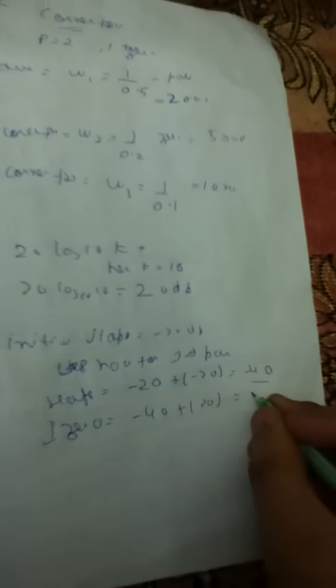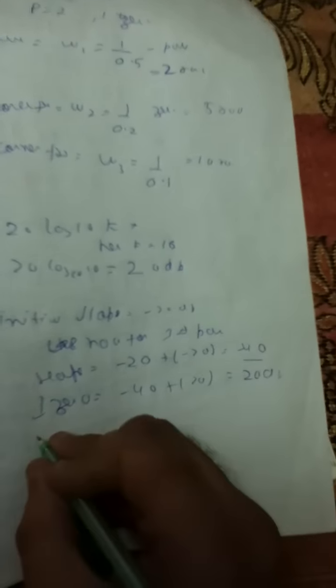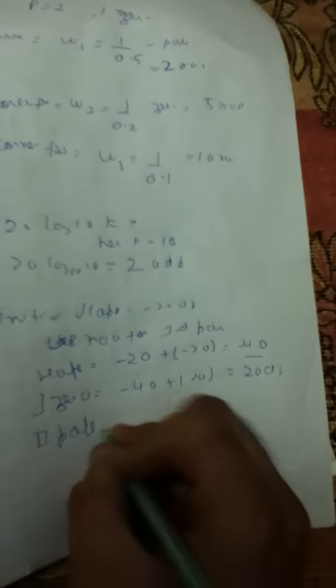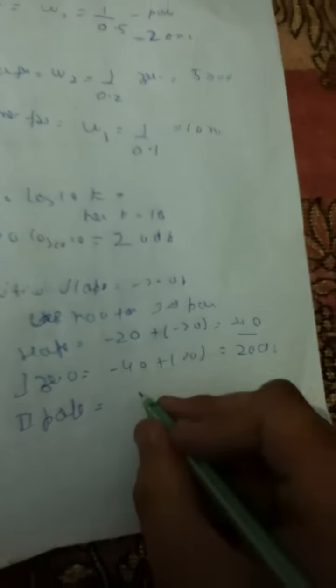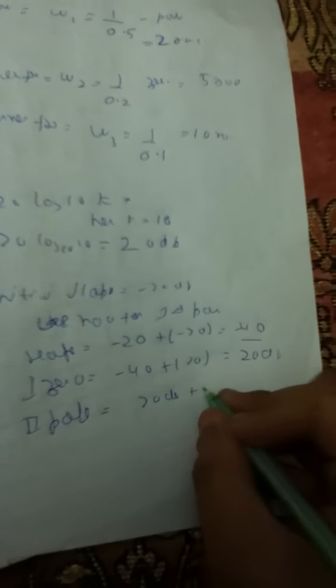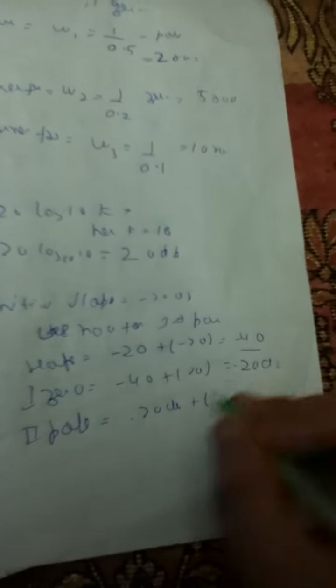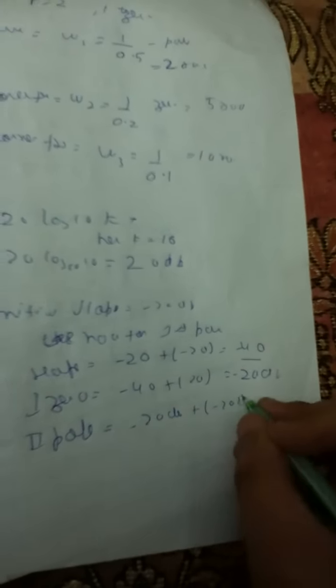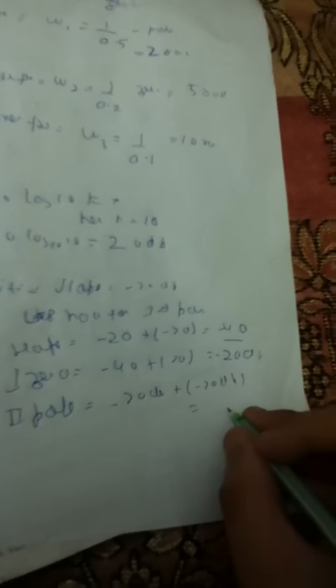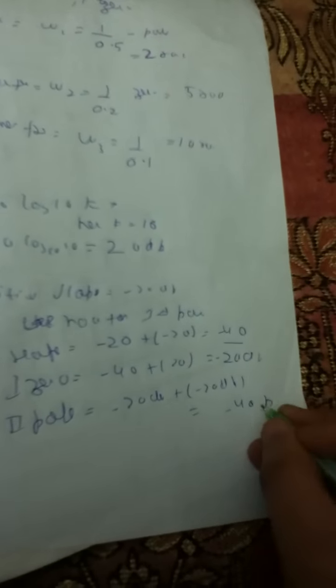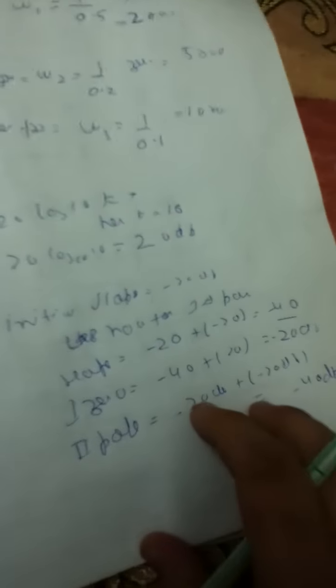For every zero plus 20, it comes out to be minus 20 dB. Now for the second pole, I told you at the starting there are 2 poles and 1 zero, it's minus 20 dB plus minus 20 dB, which comes out to be minus 40 dB. These are our initial conditions.